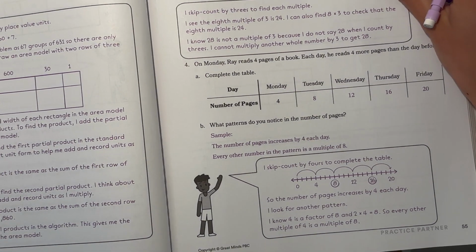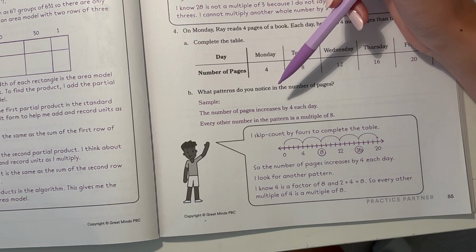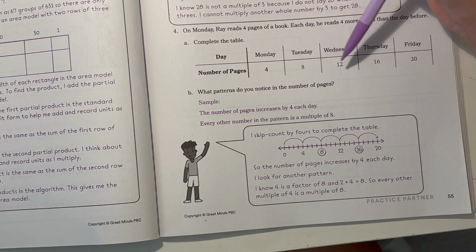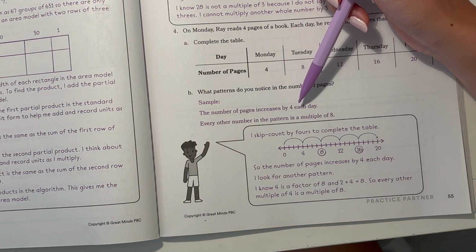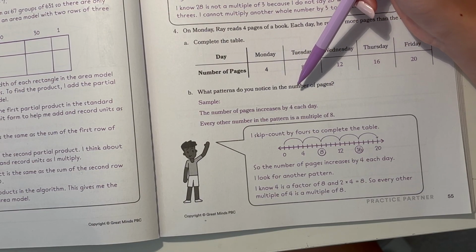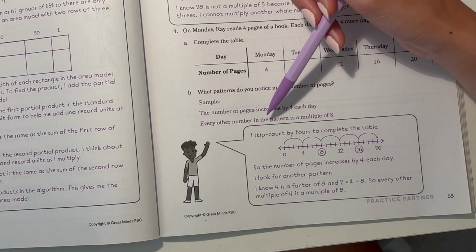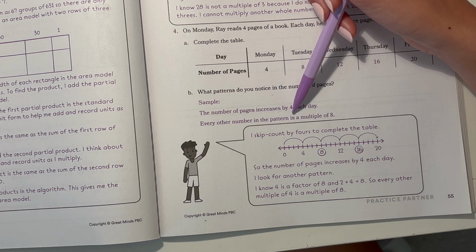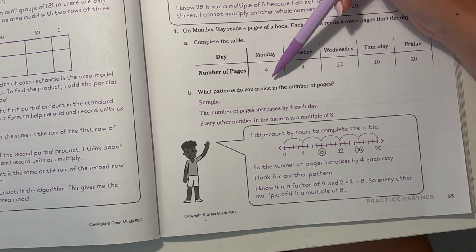So what pattern do you notice in the number of pages? The pattern is that each day that goes by, the number of pages increases by 4. So every other number in the pattern is a multiple of 8.